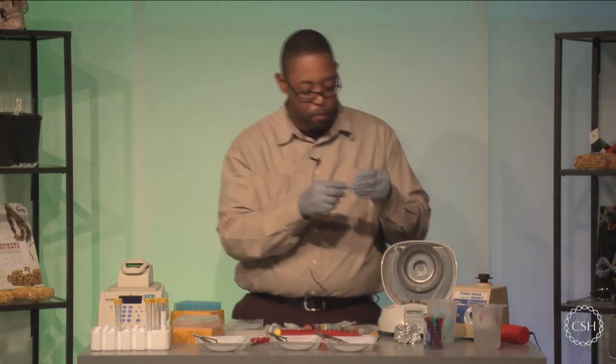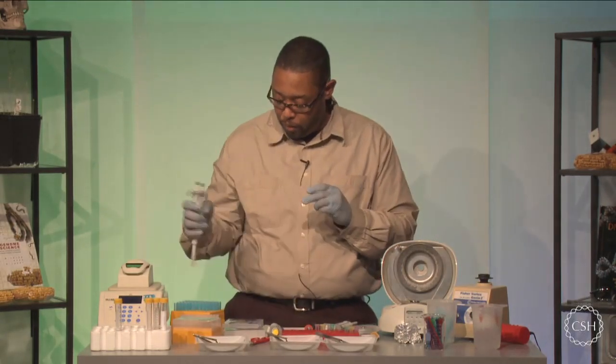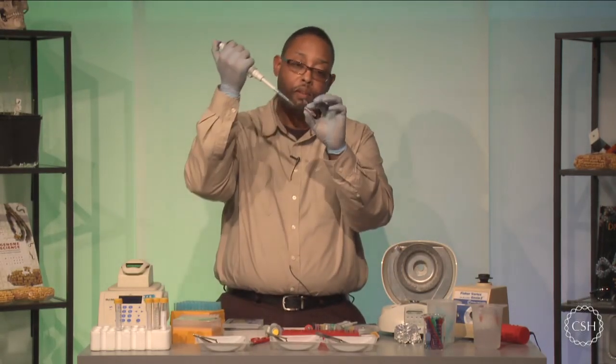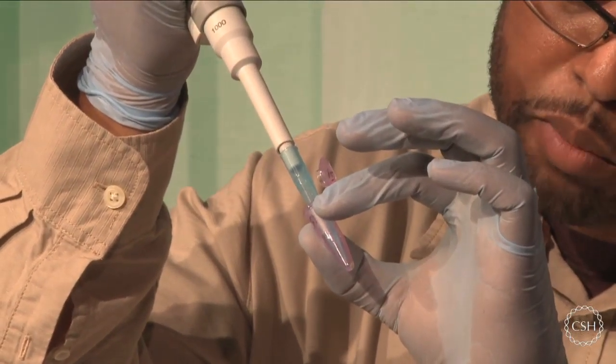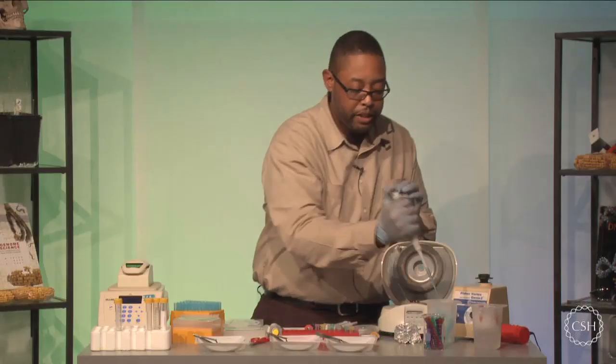So I'm going to take sample number 1, and what I want to make sure of is that I go in there with my large pipetter, draw off all the liquid as much as I can get. Remember not to disturb the pellet.